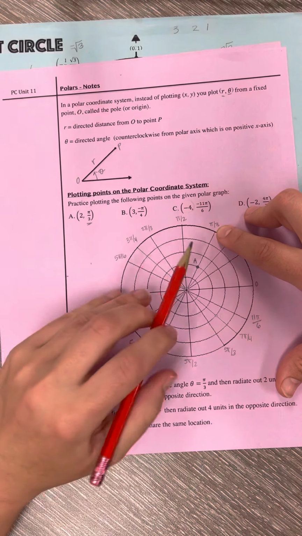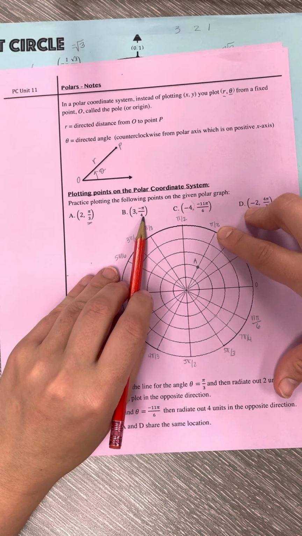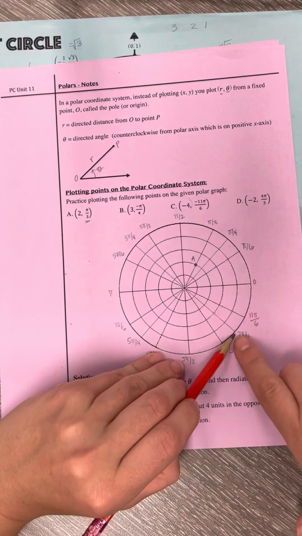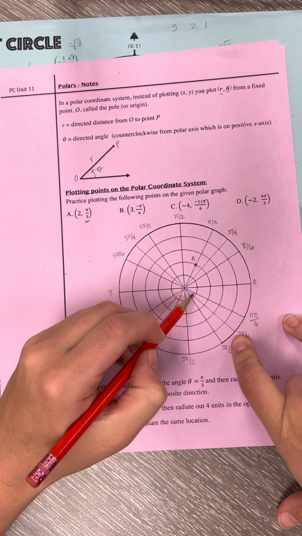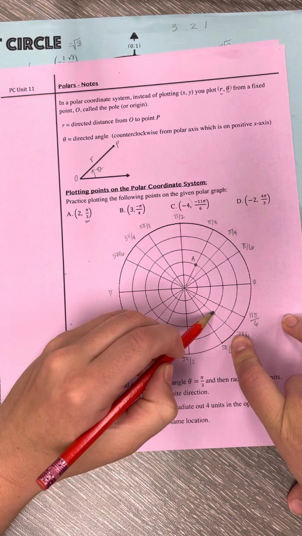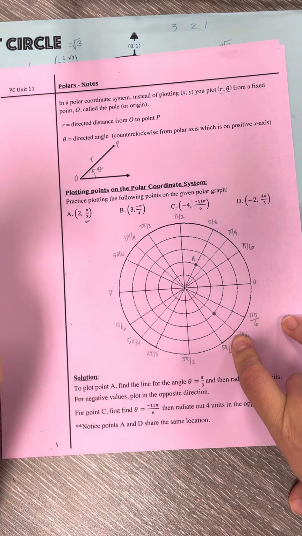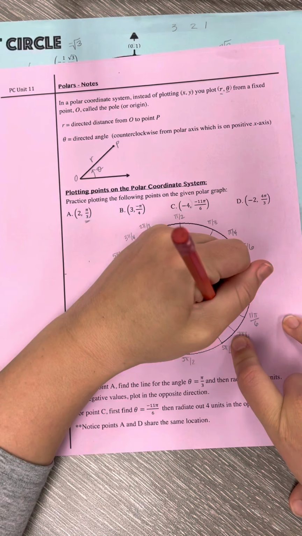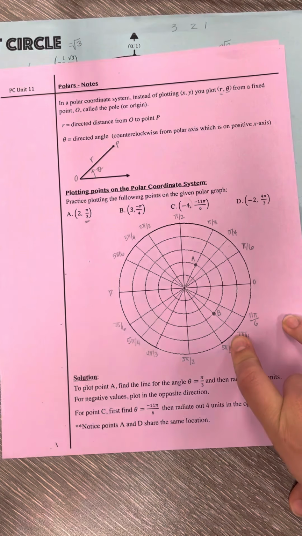All right, we're going to do it again. We have 3 and then negative pi over 4. So we're going to go negative pi over 4. From the origin, 1, 2, 3. All right, so you've seen where we've had a negative measure. We've already worked with those before.